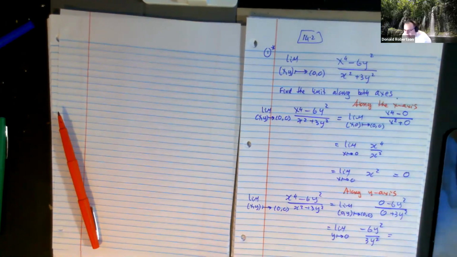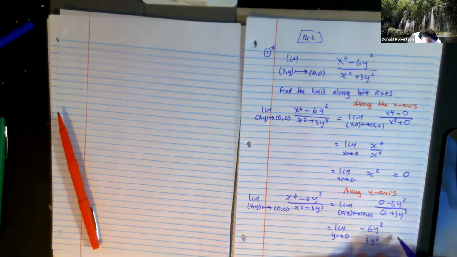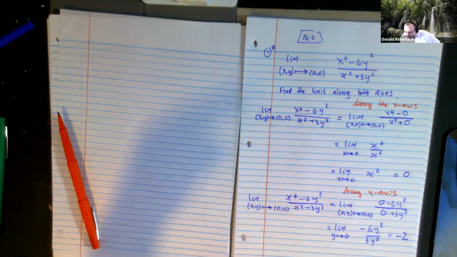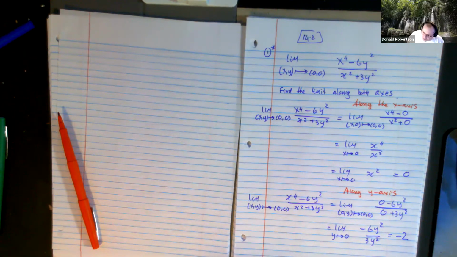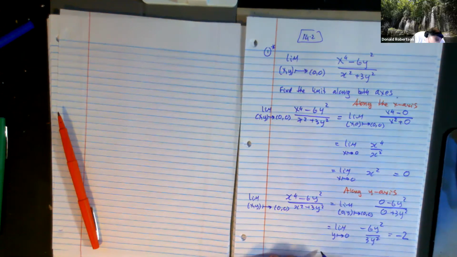Oh, wait a minute. Don't the y squareds cancel? And isn't the answer the number negative 2? Conclusion. You're finding the limit as you travel along the x-axis and it goes to 0. But then you try and find the limit as you travel along the y-axis and it ends up being a totally different number. Conclusion, the limit does not exist.